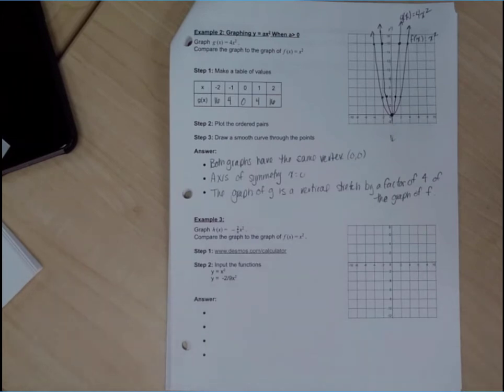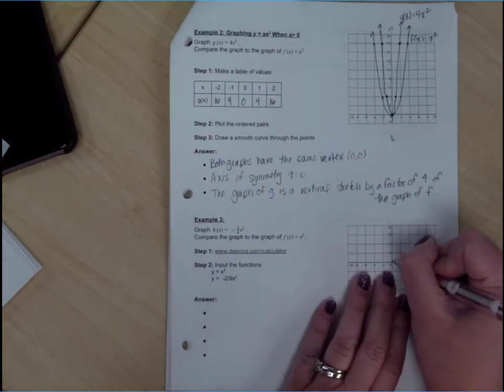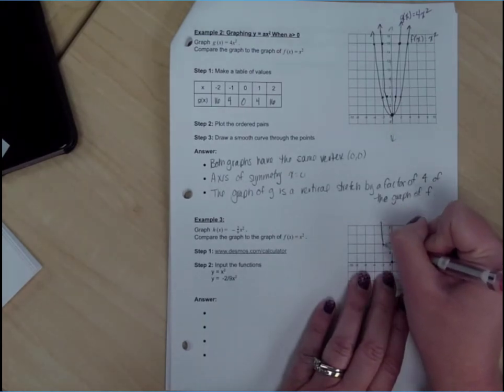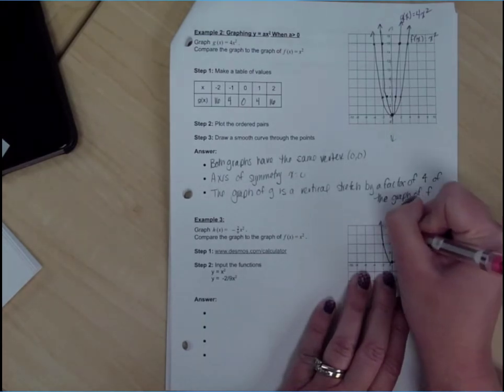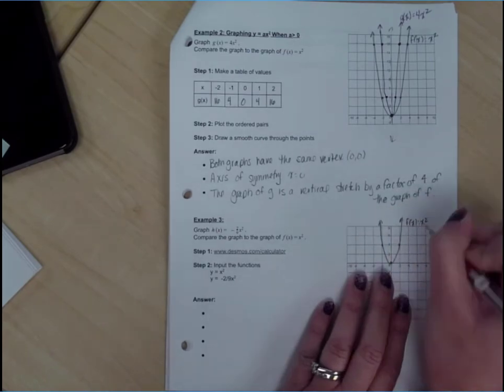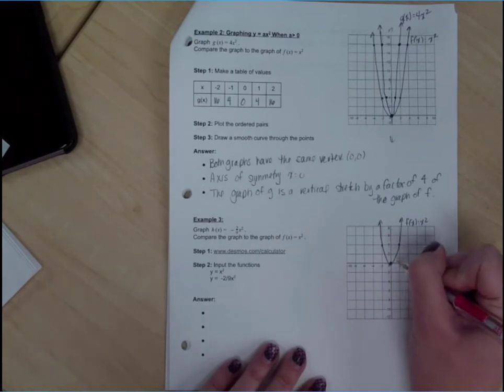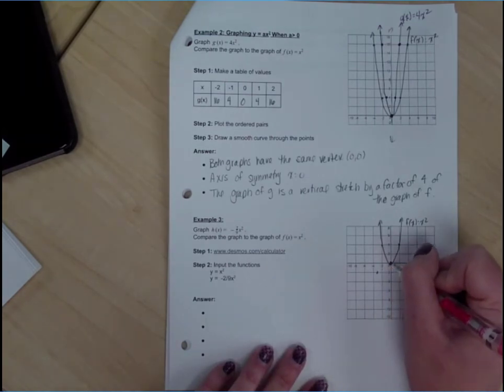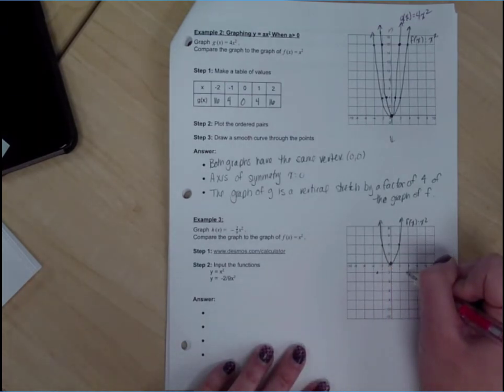Using what we did through Desmos, let's go ahead and graph our functions. So we've got our standard f of x equals x squared. We ended up with the same vertex, and then we had points -3, -2. Then we had points 3, 2.